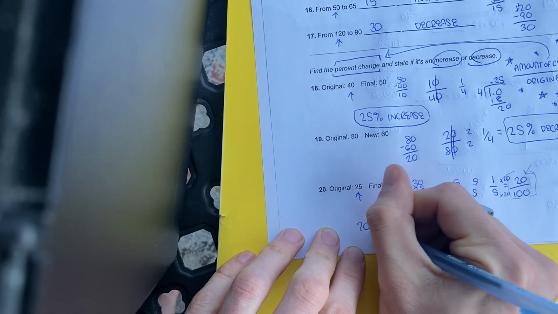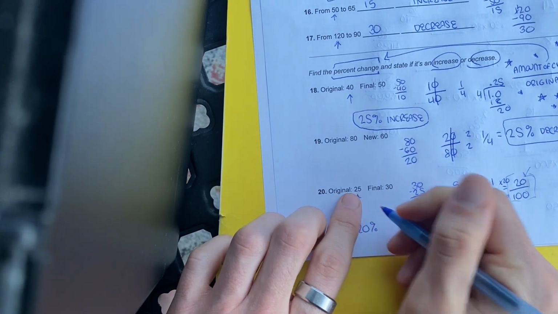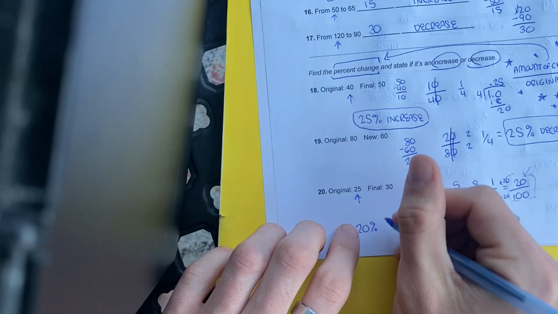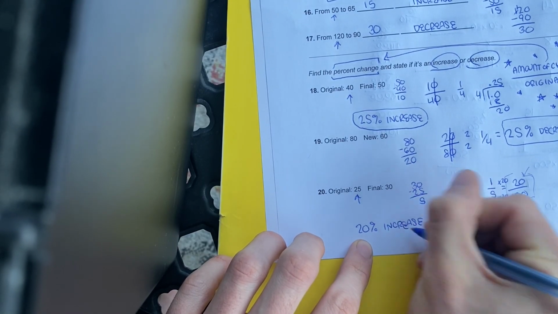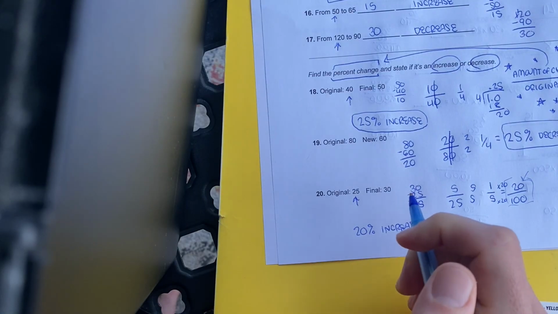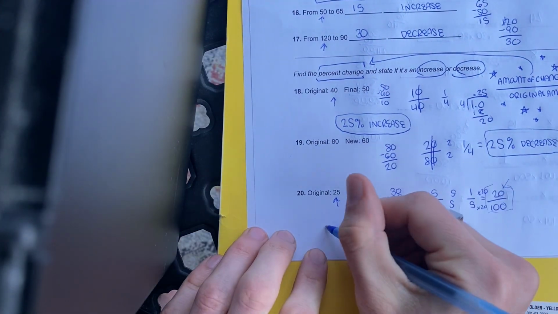So we would say it's a 20%, and we increase because we go 25 plus 5 to get to 30. 20% increase.